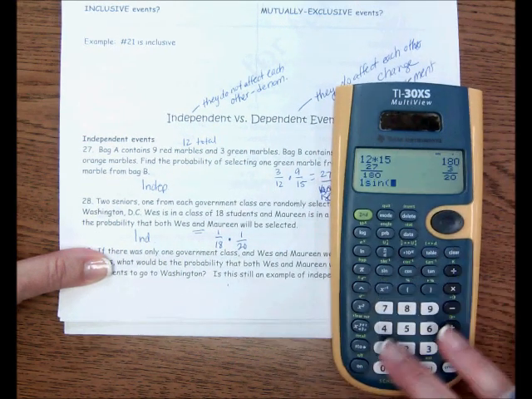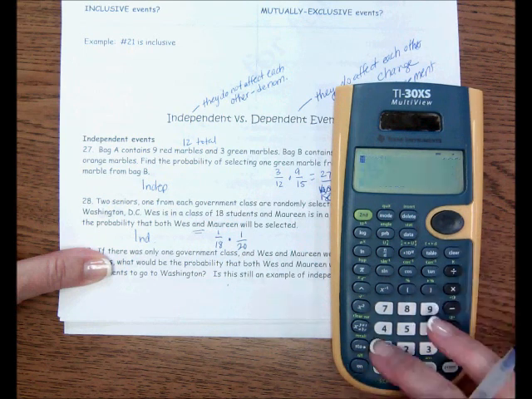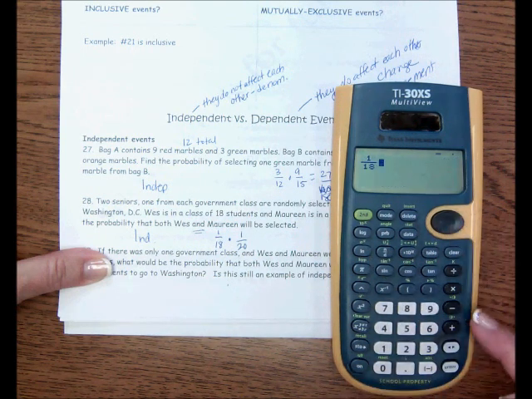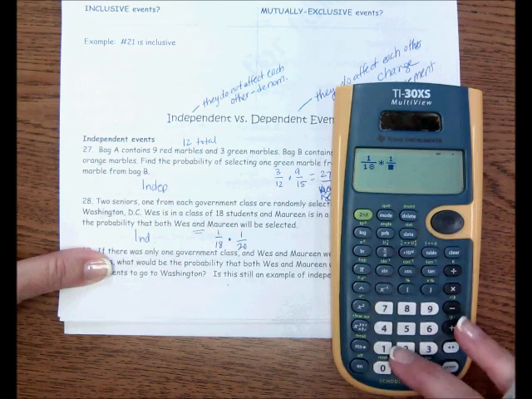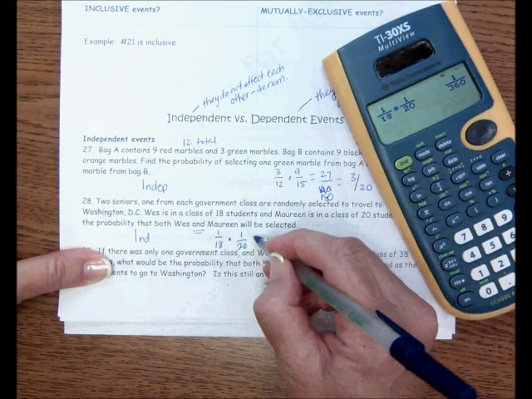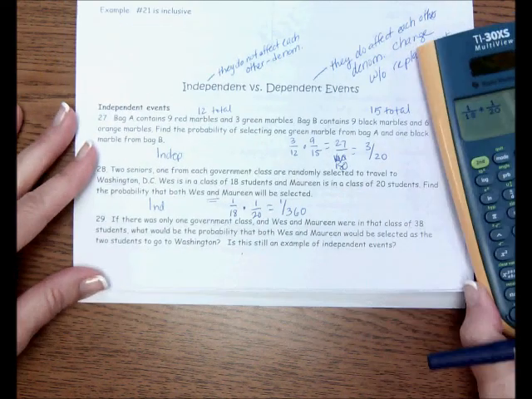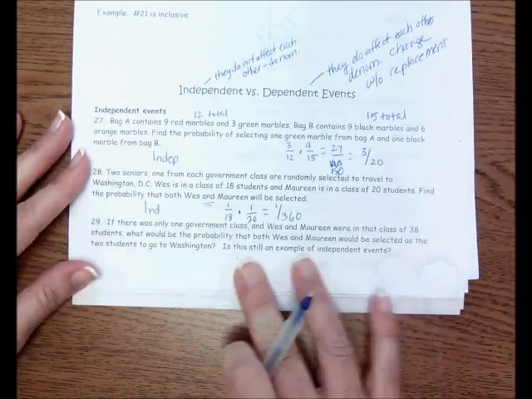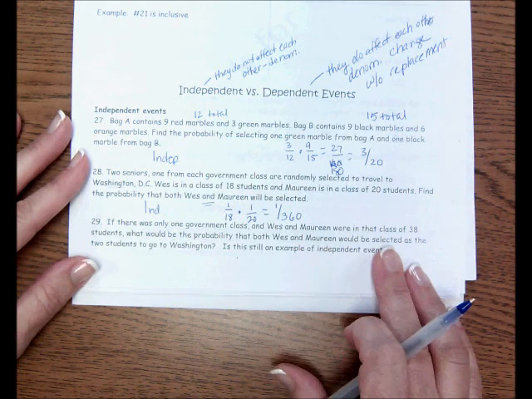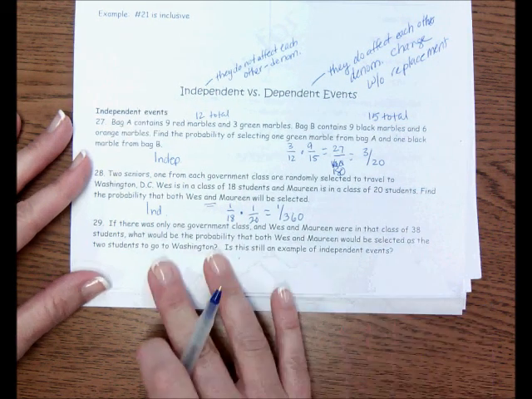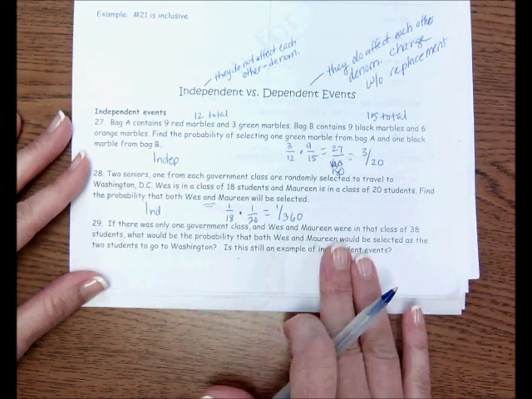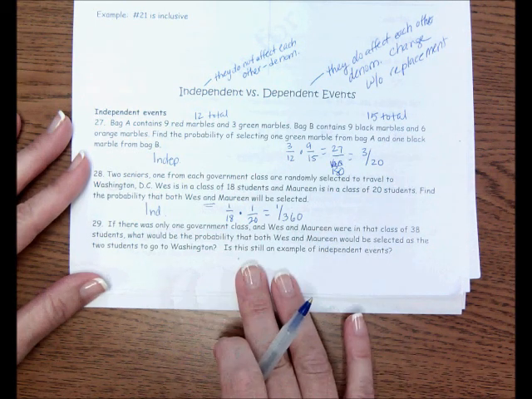So I have 1 out of 18 times 1 out of 20. So my chances are 1 out of 360. If there was only 1 government class and Wes and Maureen were in the class, that class of 38, what will be the probability that both Wes and Maureen will be selected as the 2 students to go to Washington?